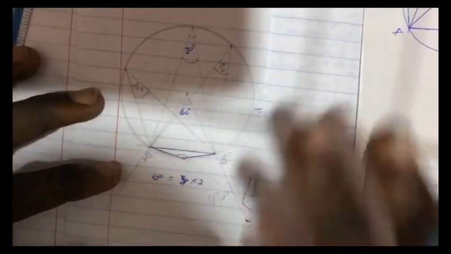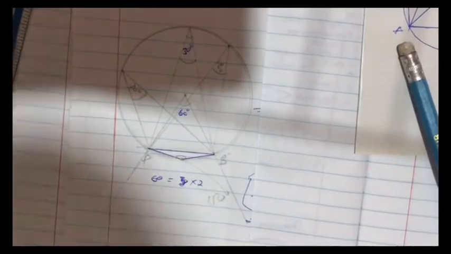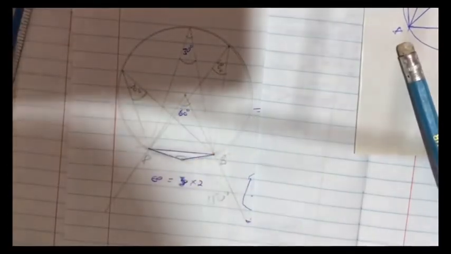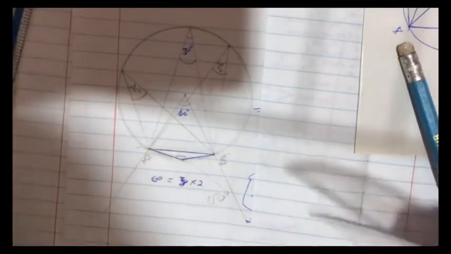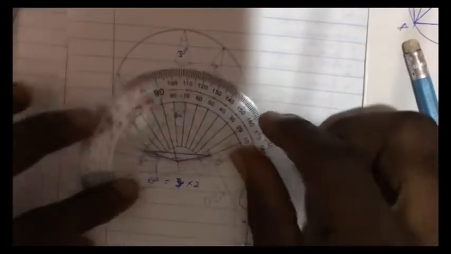How do I know that? Because it's drawn to scale, we can measure with a protractor to confirm. Don't worry, the fourth theorem will be done in another video. So let's measure. This is my baseline.